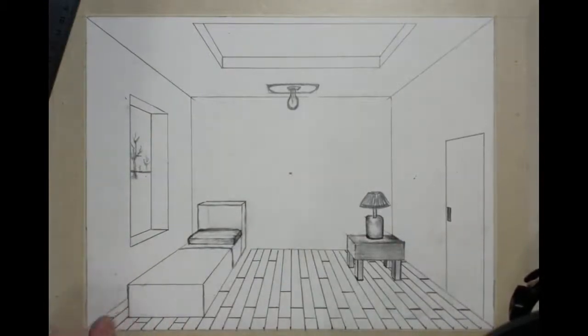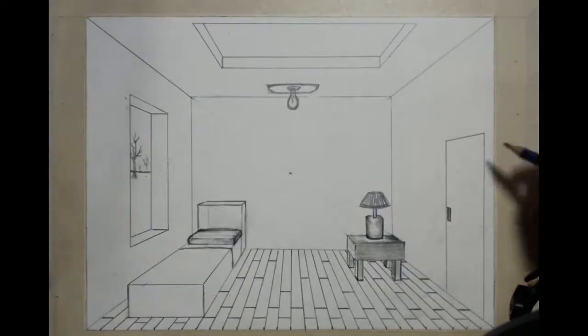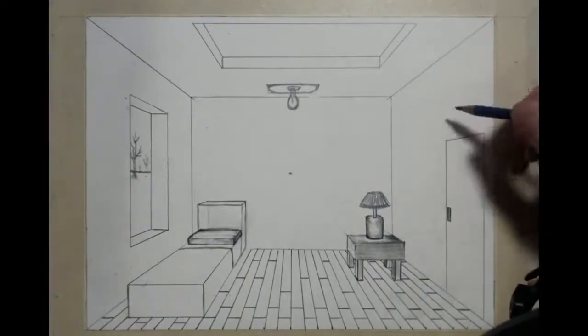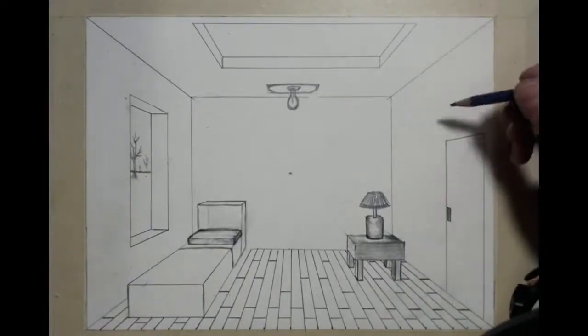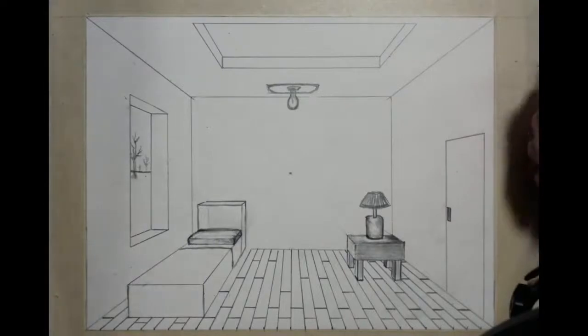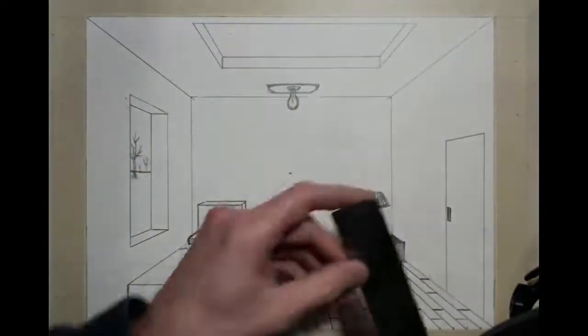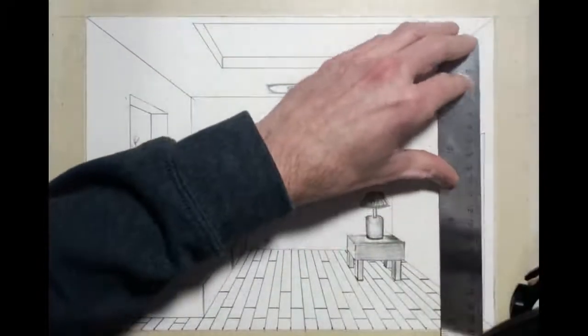Now another thing that you may want to consider, or that you may want to put into your drawing, say for example you want a poster, you're going to start it the same way as the window. It's just not going to have any depth to it. So we'll put a poster up high.